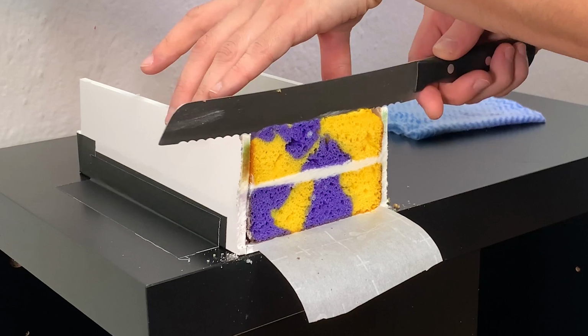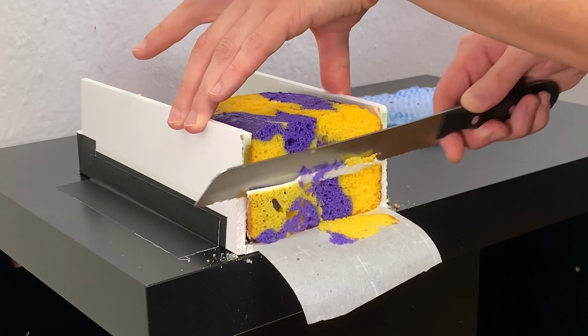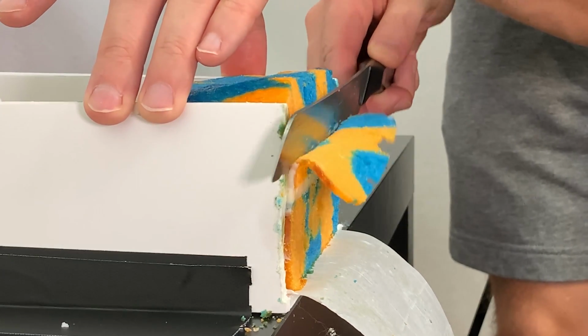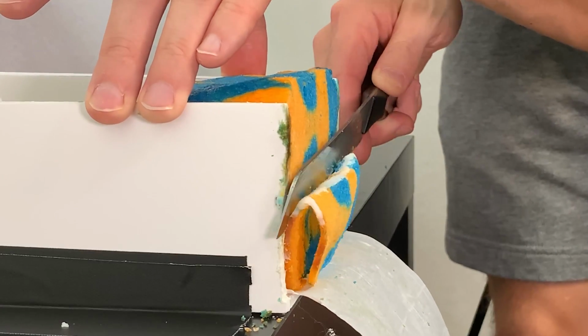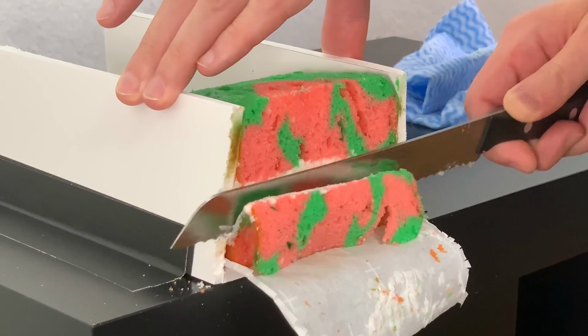So I built this contraption where I have this box and I put square cakes inside of it, camera head on, and I just push the cake forward and slice a little bit each time. And compared to the spinning cakes, this is incredibly simple, and I flew through 4 cakes in a single day.